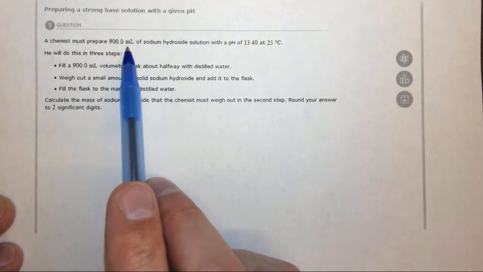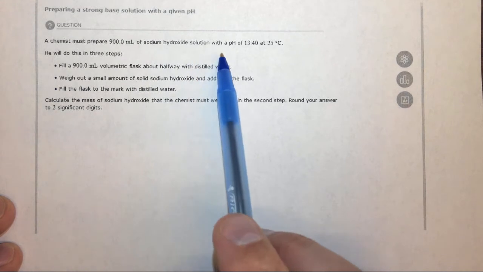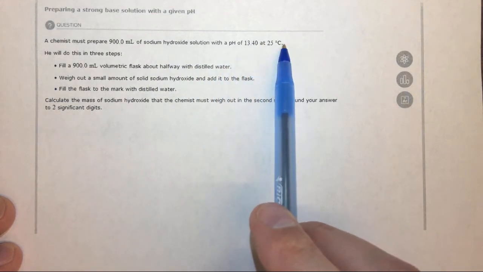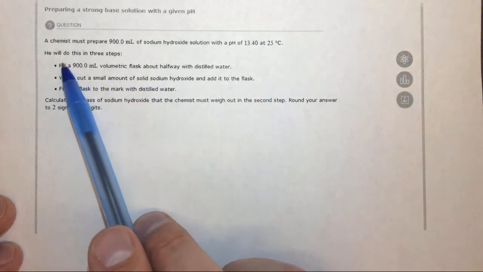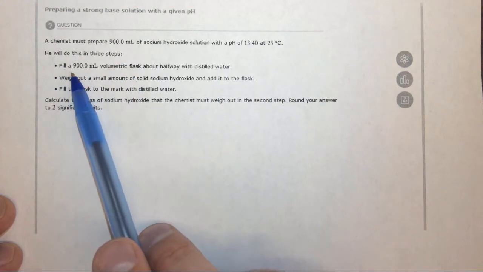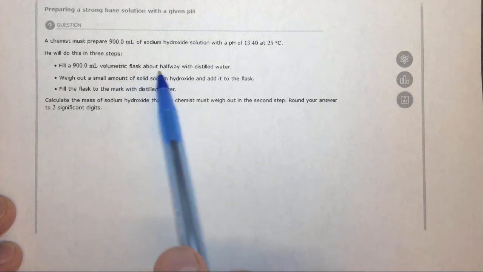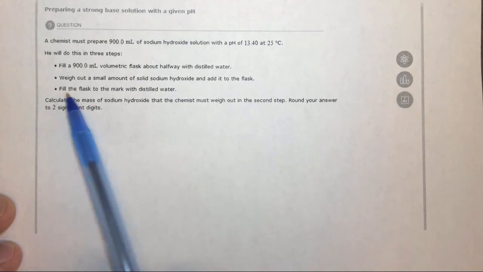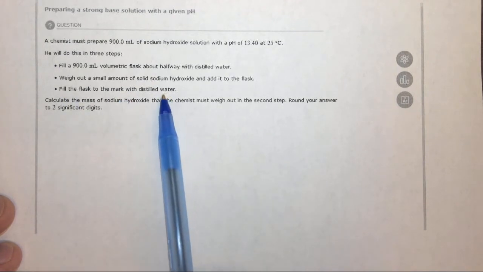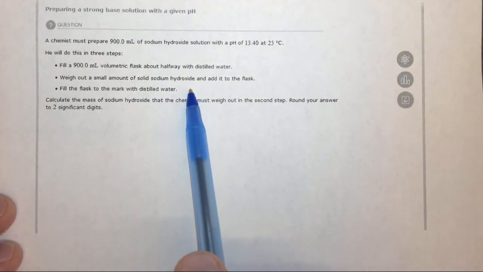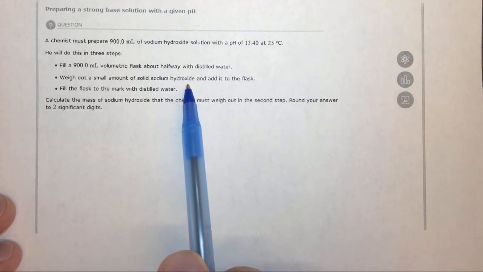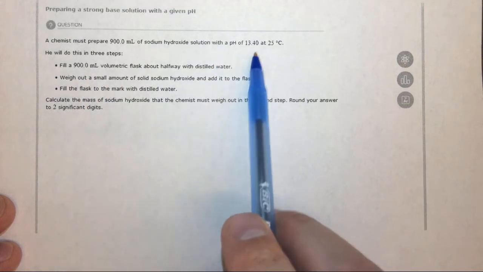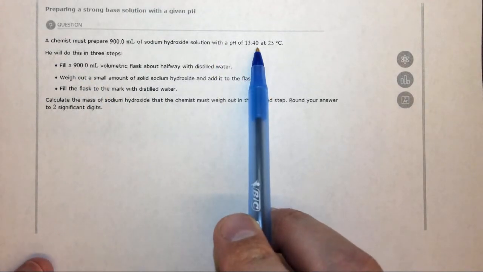The question says, a chemist must prepare 900 milliliters of sodium hydroxide solution with a pH of 13.4 at 25 degrees Celsius. And he's going to do this in 3 steps. Fill a 900 milliliter volumetric flask about halfway with distilled water. Weigh out a small amount of sodium hydroxide and add it to the flask, and fill the flask to the mark with distilled water. Your goal is to figure out what mass of sodium hydroxide he should weigh out and have a total volume of 900 milliliters such that the pH is 13.4.